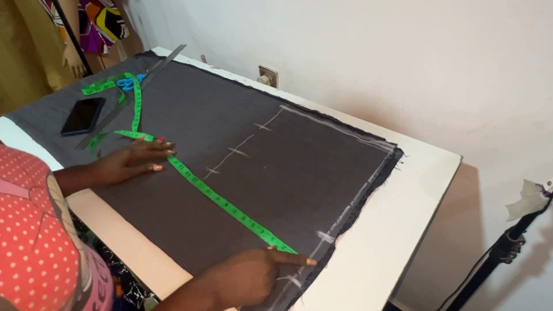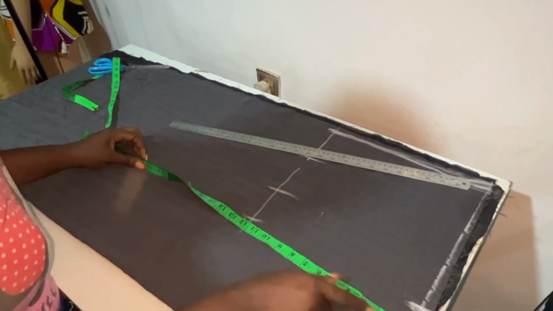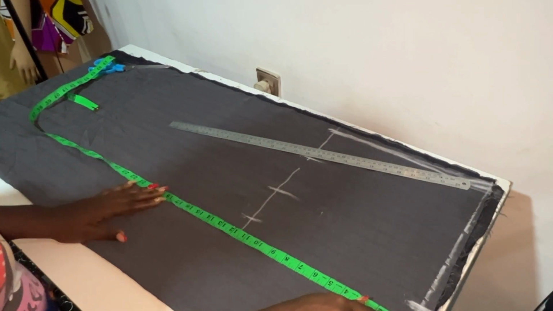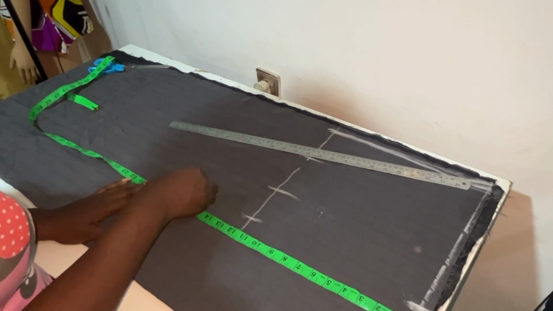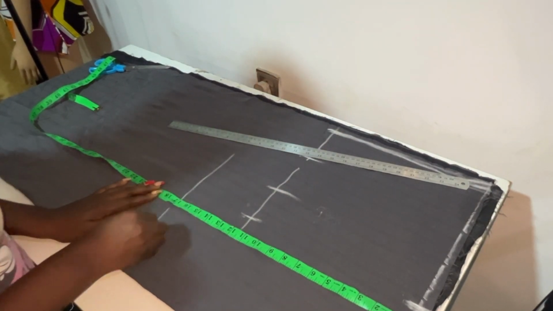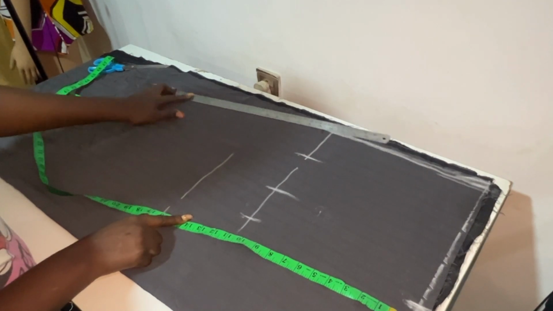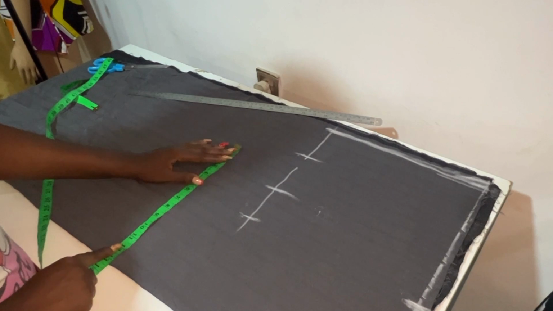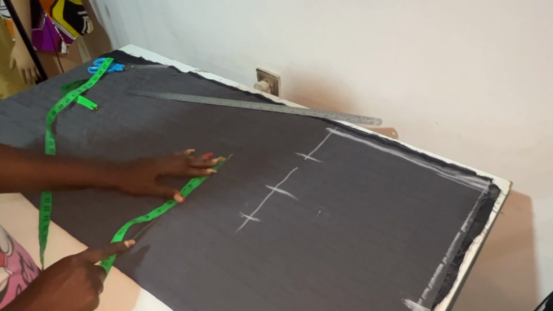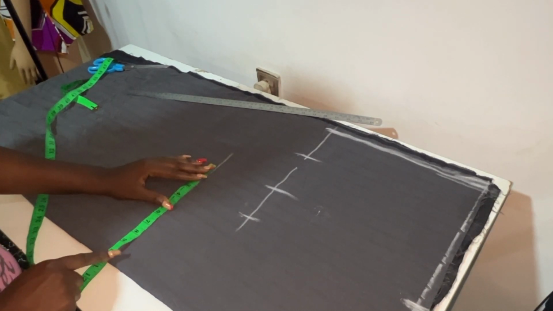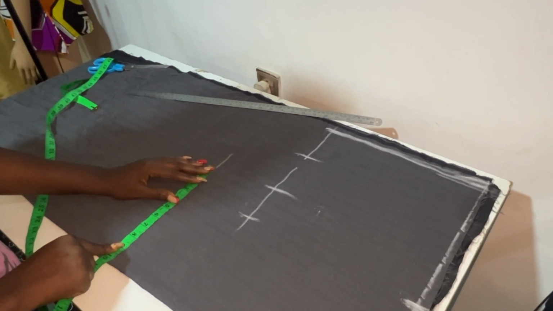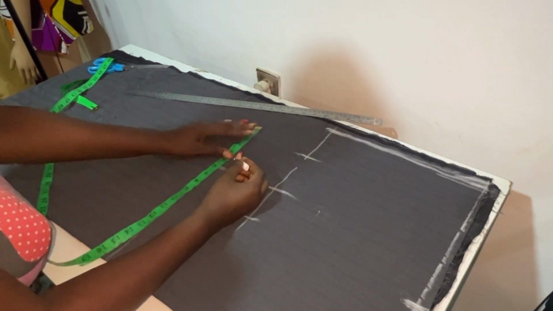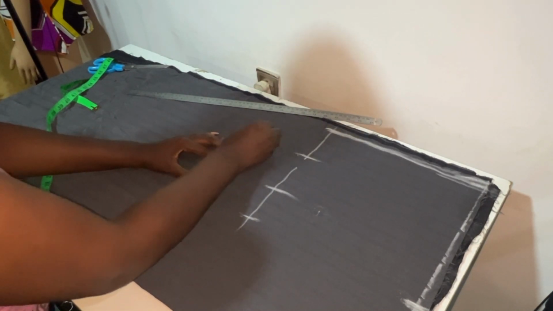From the same starting line, I'm going to measure my shoulder to my waist measurement. Here I'm taking my waist measurement because I don't want it too free. So my waist measurement is 8.5, but I'm not doing 8.5, I'm doing 10 inches and adding 4 inches.